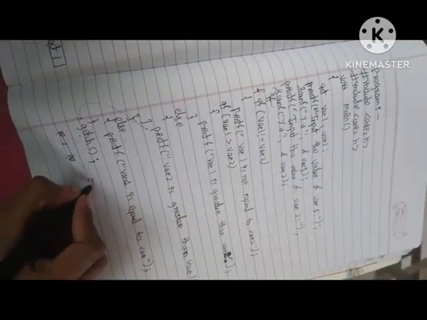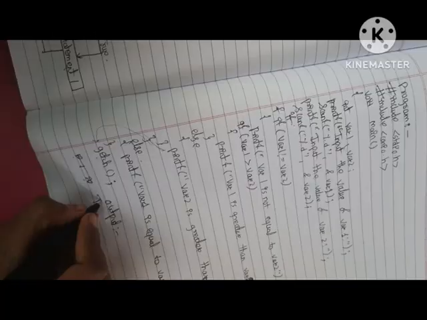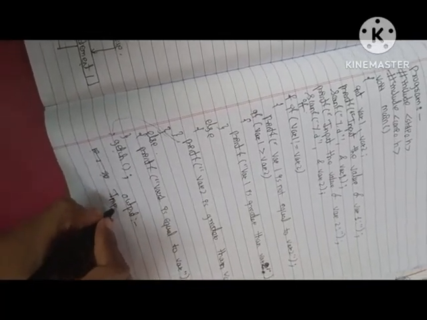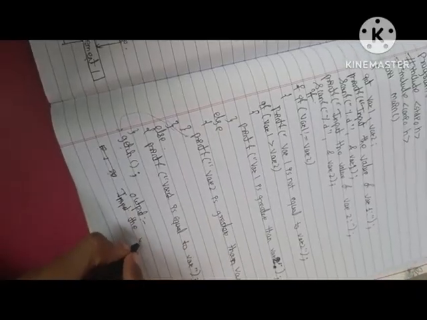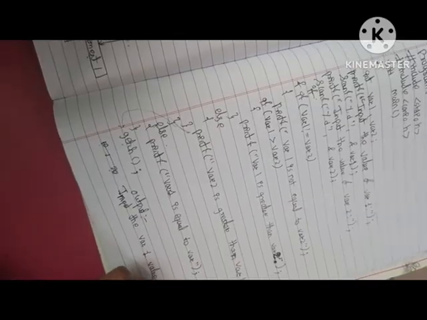Now the output is like this. Input the var1 value. We take it as 10.